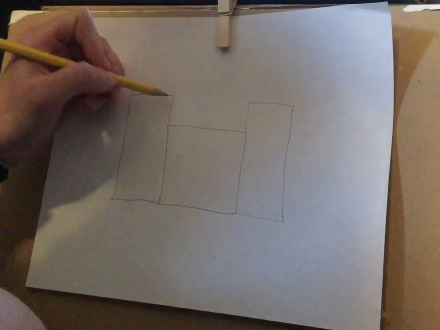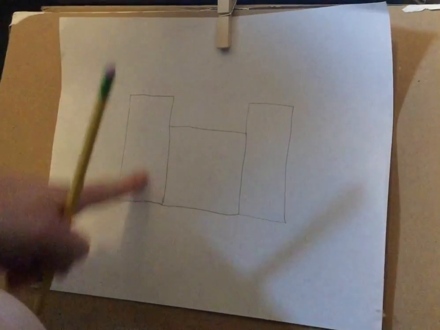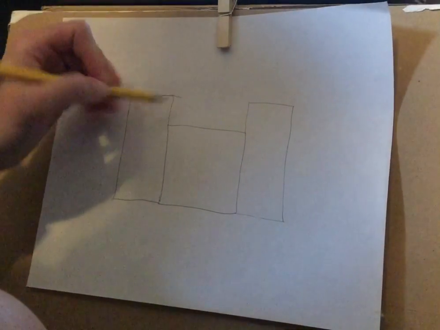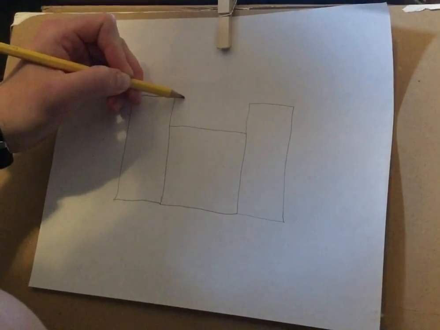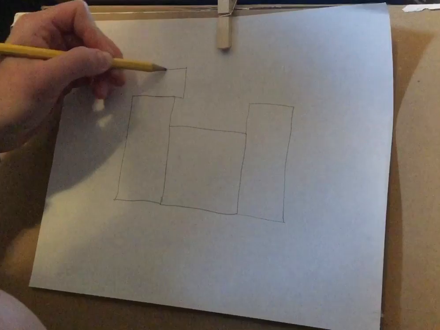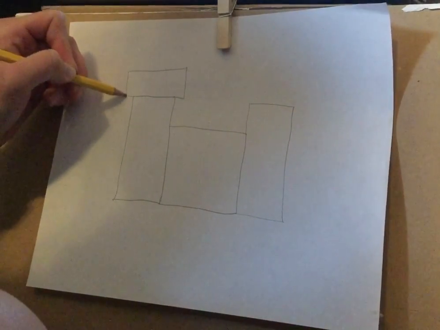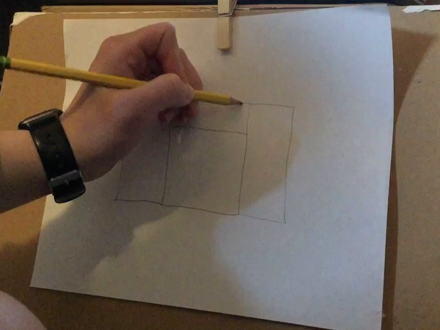Next, I am going to draw another rectangle on top of this one, except it's going to be going sideways. So I'm coming out this way just a little bit, going up and back, out. The same on this side.